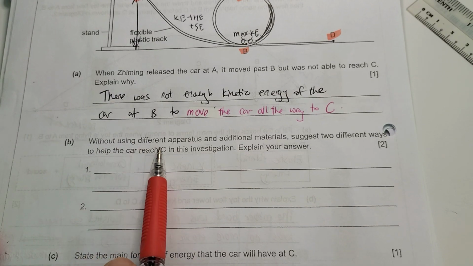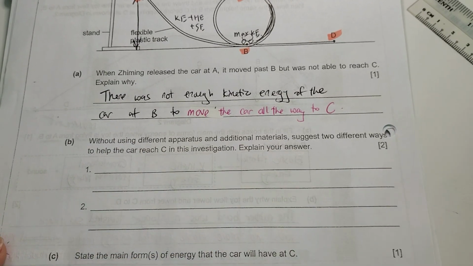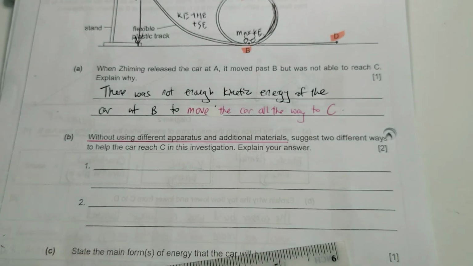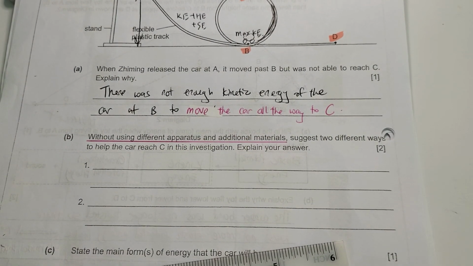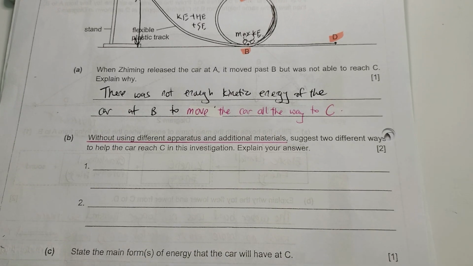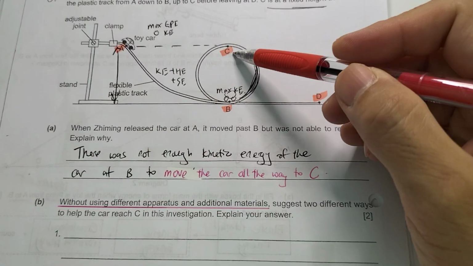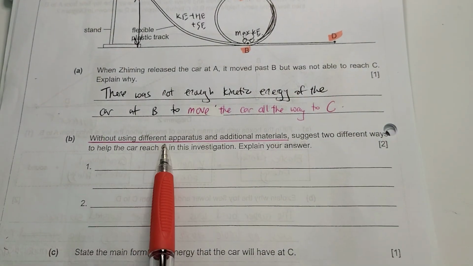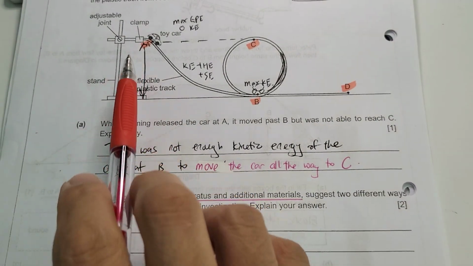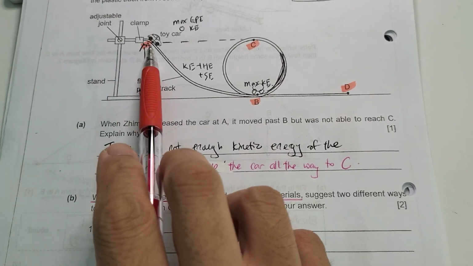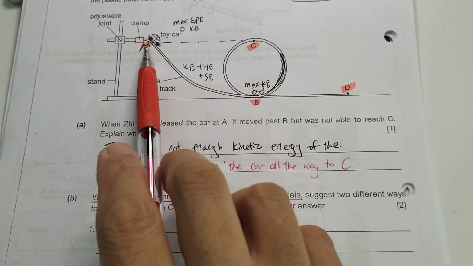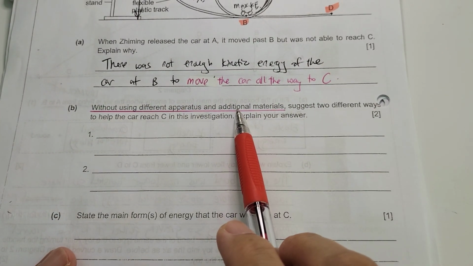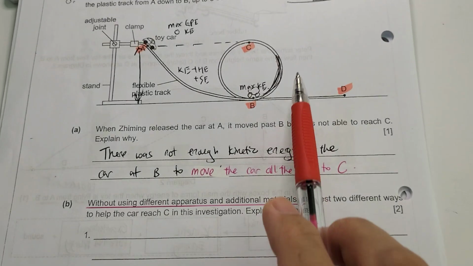Now, without using different apparatus and additional material. This is an important thing. This is what we call a conditional statement. So you're asked to repeat the experiment and change some things in the setup such that the car can reach C. But you cannot use different apparatus. You must use the same clamp, the same stand, the same joint, the same flexible plastic track, the same car. You cannot change them. And you cannot add additional materials. So basically, use the same thing.